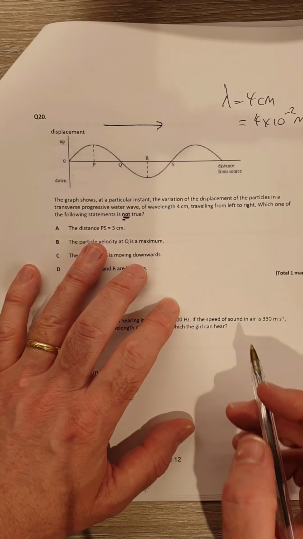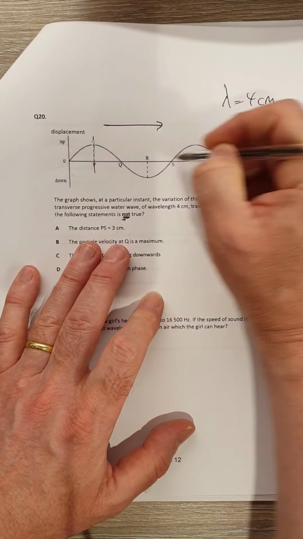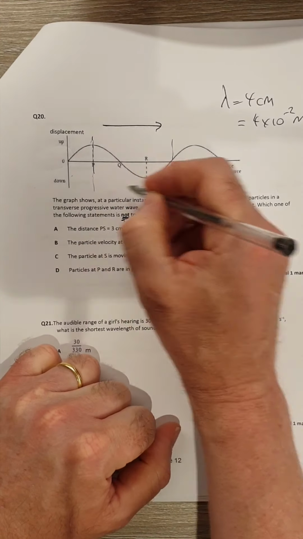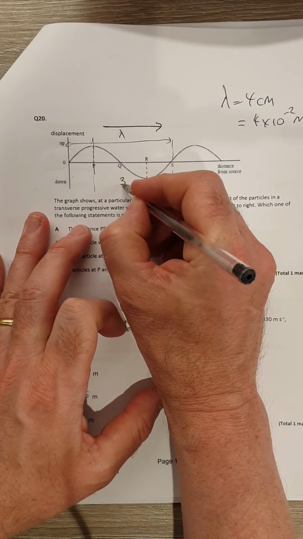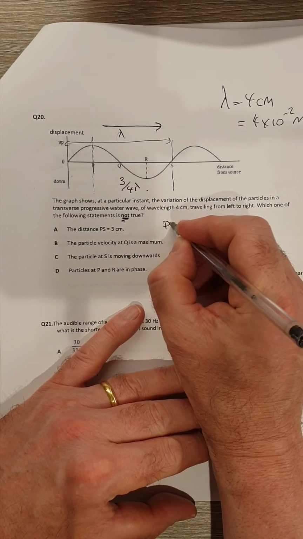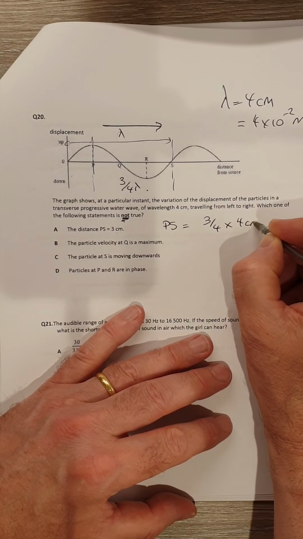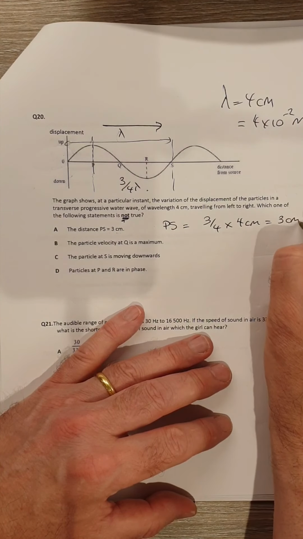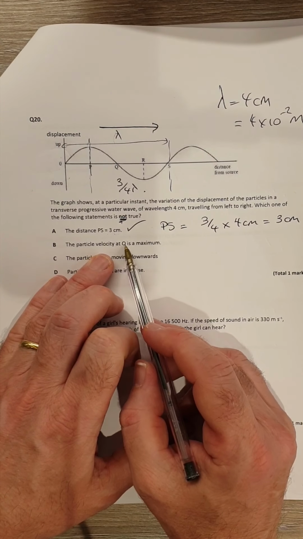So the first one says from P to S is 3 centimeters. That's 1 full wavelength, so this is 3/4 of a wavelength. So PS is equal to 3/4 of 4 centimeters, which equals 3 centimeters. So that is true. The particle velocity at Q is a maximum.